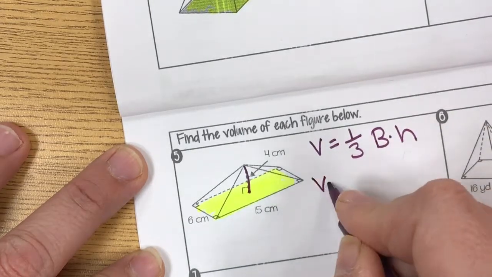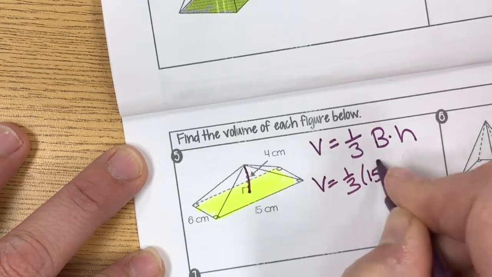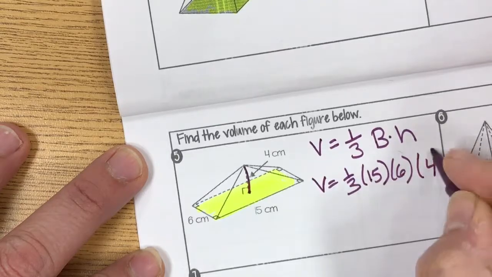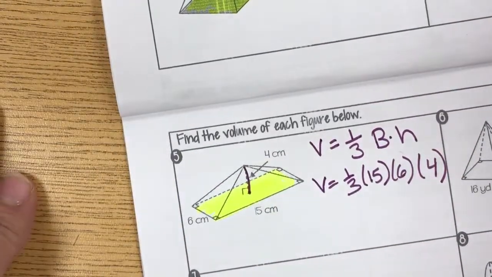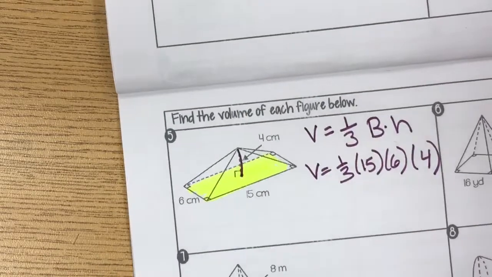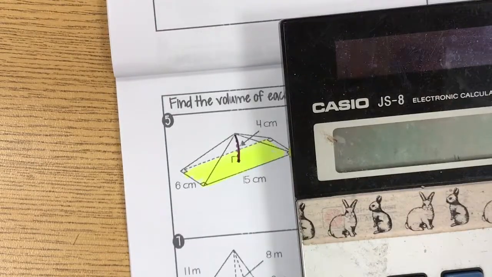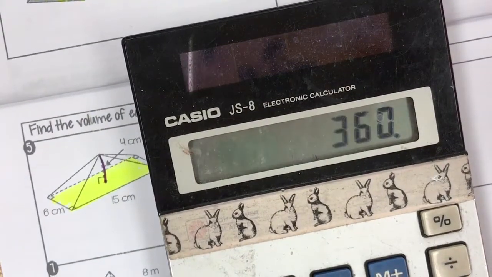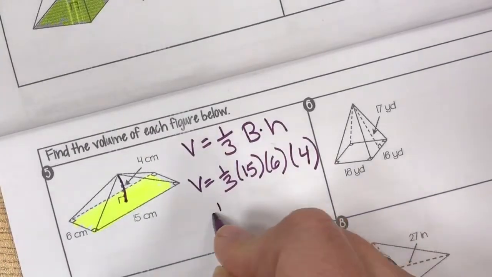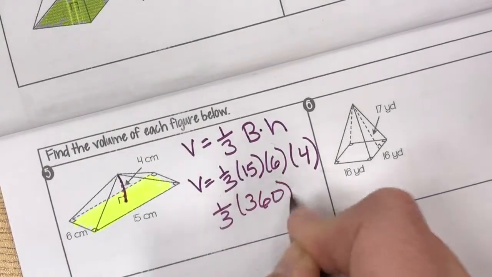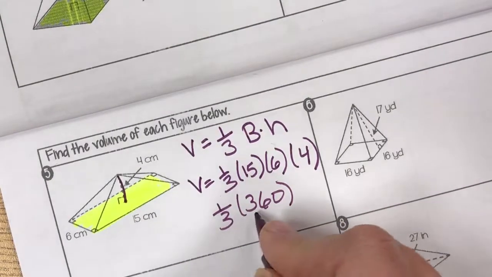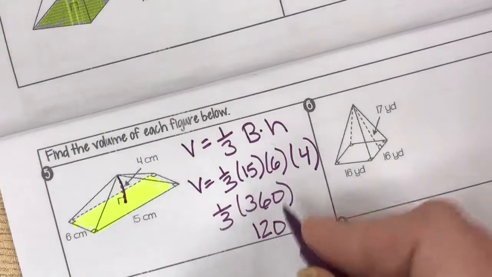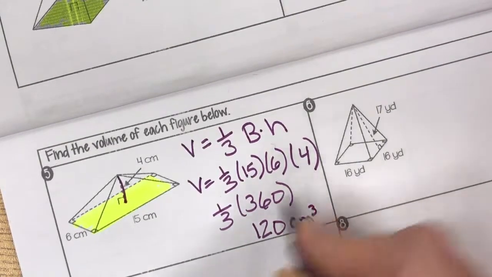In this case, the area of the base is 15 times 6 because it's a rectangle, and the height of the whole figure is 4. So on your calculator, you're going to multiply 15 times 6 times 4 and then divide it by 3. So we'll do 15 times 6 times 4, and we get 360. So it's going to be 1/3 of 360. To find 1/3 of something on your calculator, you just do 360 divided by 3, which of course is 120. And remember that units for volume are cubed, so it's going to be centimeters cubed.